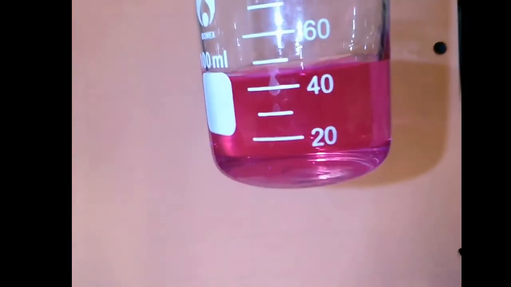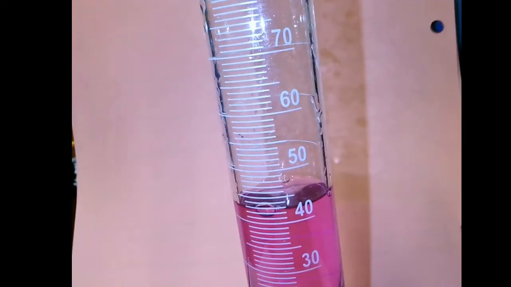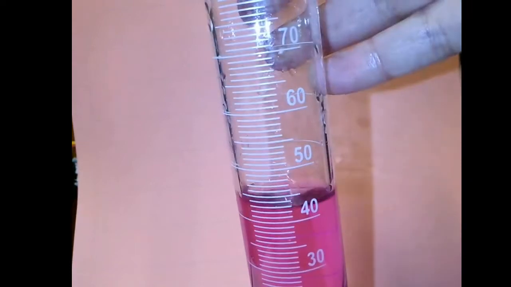We are between 40 and 50, and we would be estimating that it's maybe 47 or 48 as a measurement for volume. So that tool isn't as good for measuring to a large number of significant digits. This ends up being a better tool for measuring more precisely.